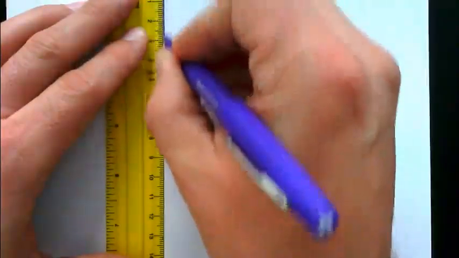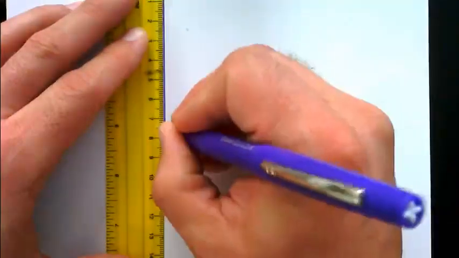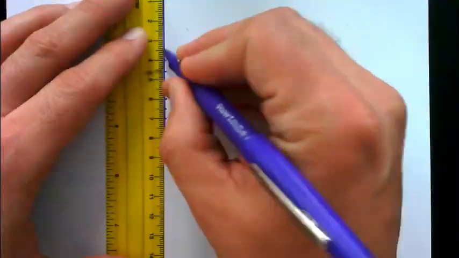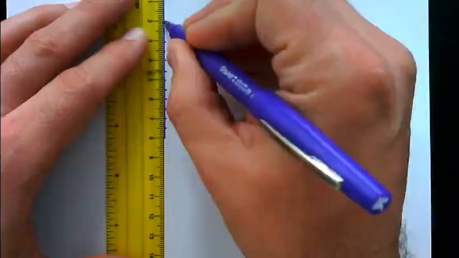Again, you can either flip your paper over or go to a new sheet, whatever you want to do. I'm going to draw a coordinate plane real quick. You don't have to be this accurate.